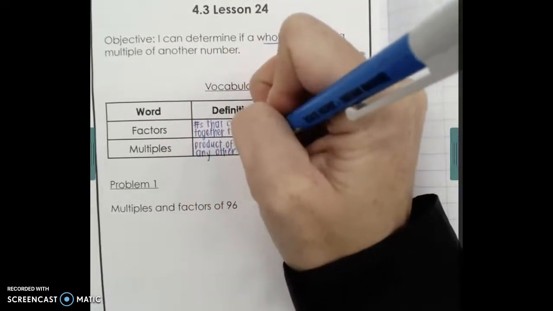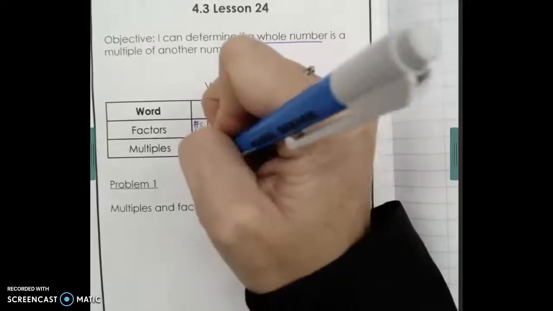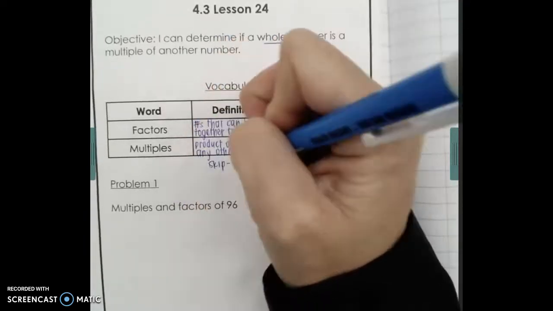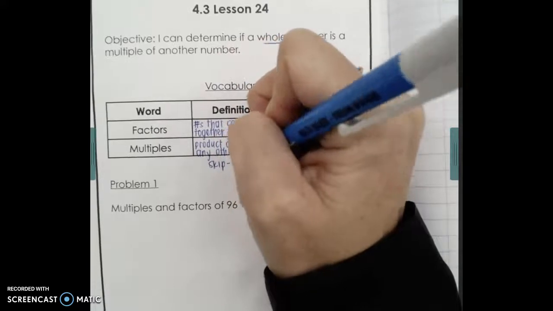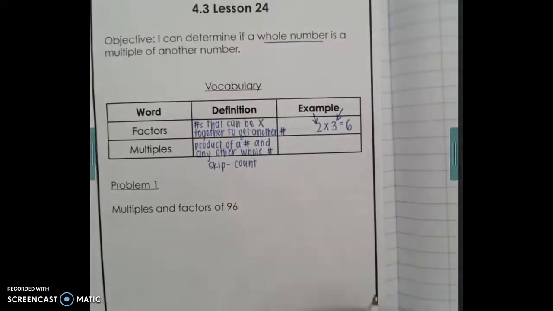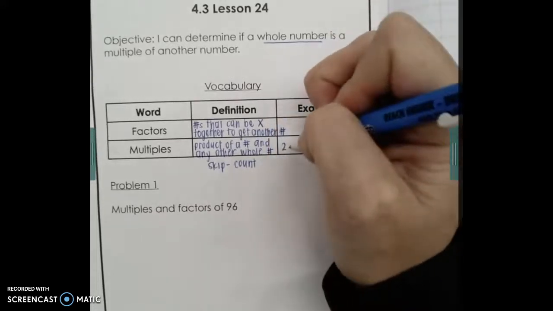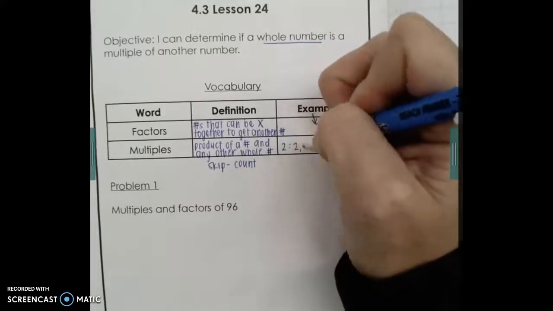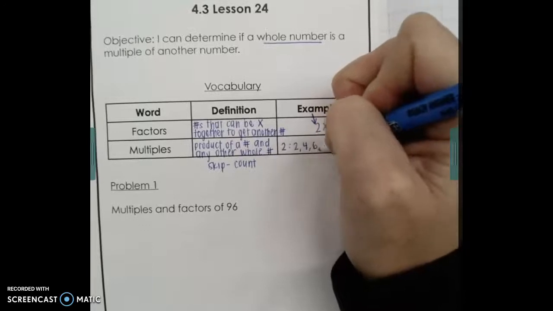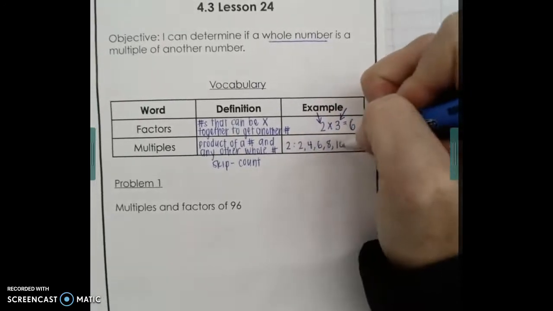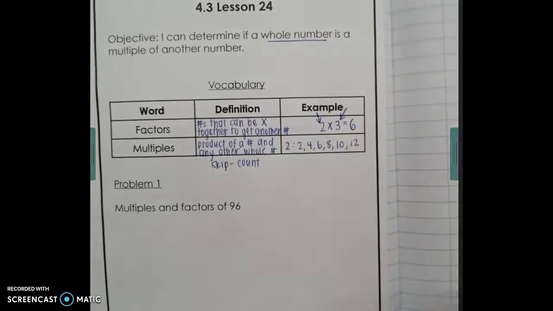And so an example of this would be your skip counting, right? When you skip count, you're saying all the multiples of that number. So if I were going to skip count for 2, multiples of 2 would be 2, 4, 6, 8, 10, 12, and then I would just keep going. So those would be multiples.